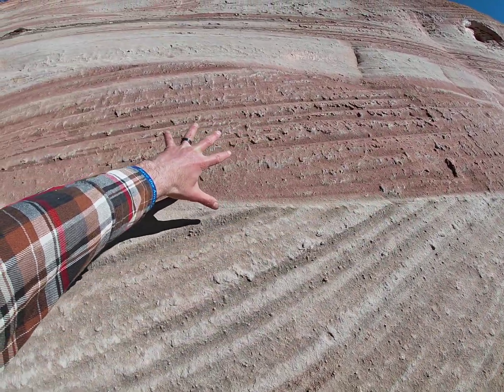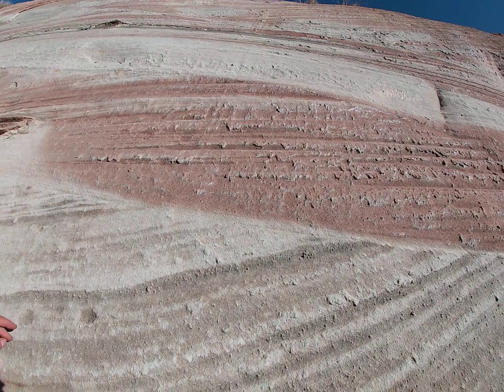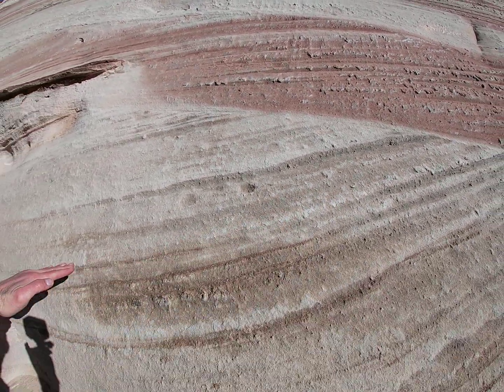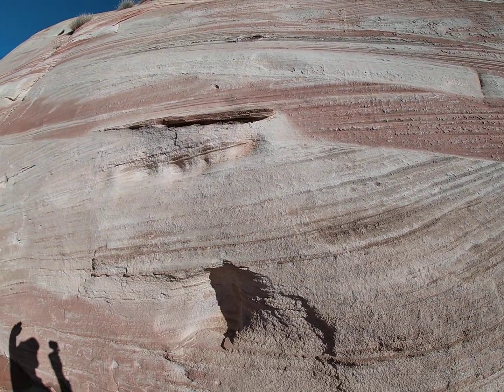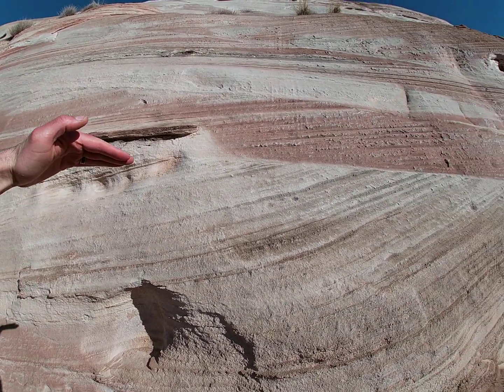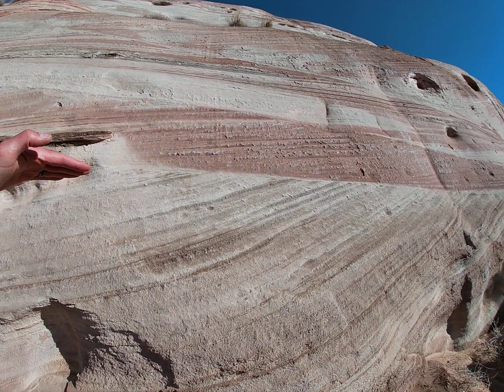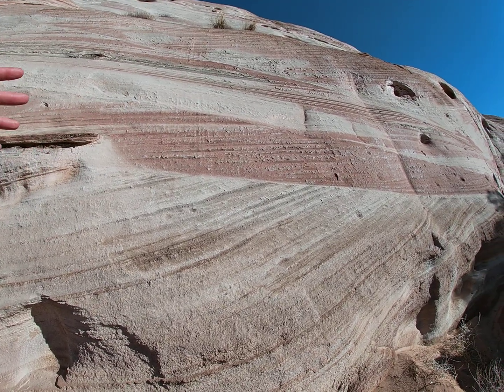Wind comes along, picks up the top of the dune, throws it to the far side. And that's how we get these long, diagonal sloping down layers. That's the downslope side of the sand dune. The reason you almost never see the top is it gets sheared off by the next wind.